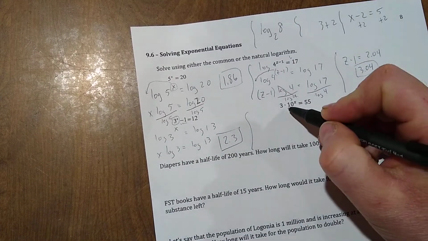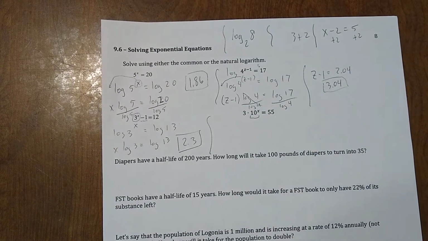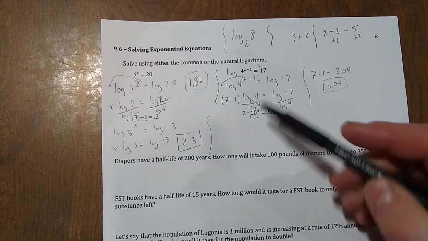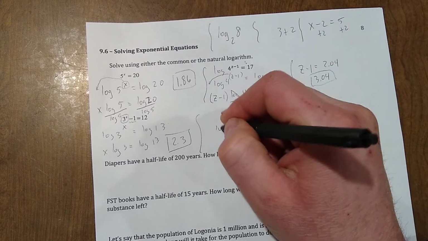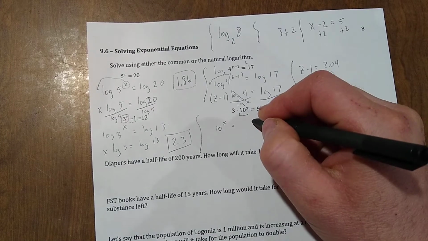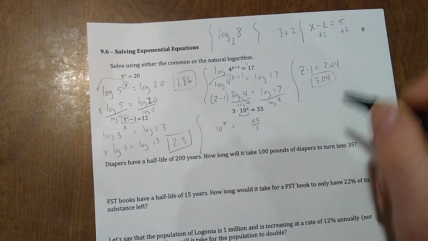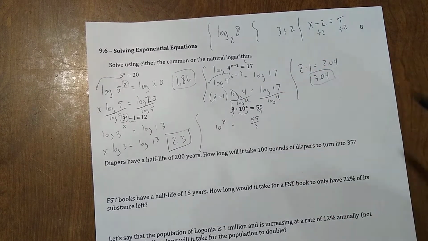Last one, same thing here. Remember, this is the only piece that you can log. You don't want to just log the whole problem. Only the thing that has the exponent. So we're going to divide the 3 away. So I'm going to go 10 to the x equals, you can either go to your calculator and get a decimal, I'm just going to call it 55 thirds. Divide by 3 on both sides. So divide by 3 and cancel, and divide by 3.